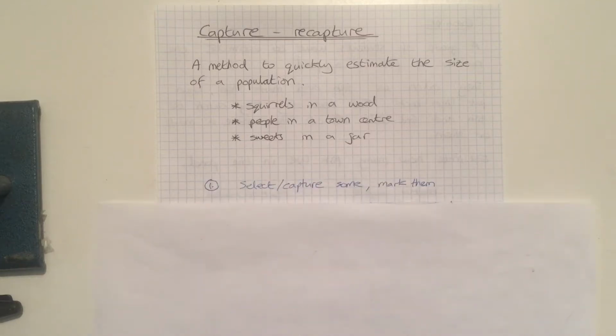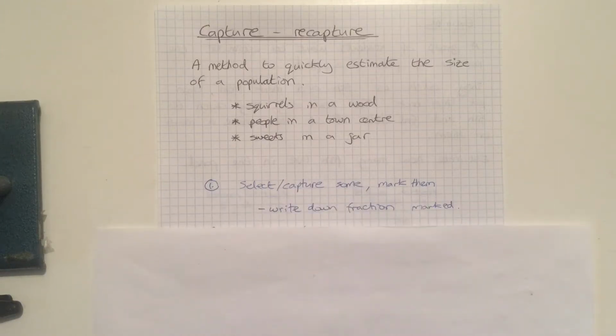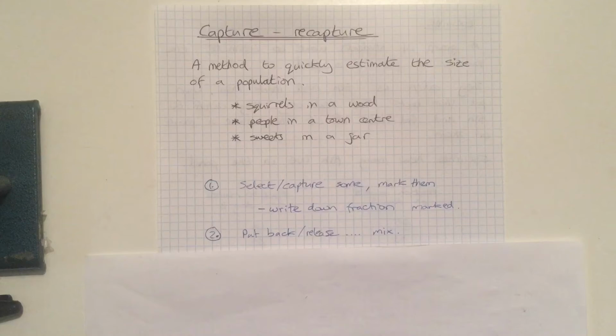This is the technique. I'm going to talk you through it, and then I'm going to show you an example where it will hopefully make more sense. So the first step is to select or capture some of the objects, whether they're squirrels, people, sweets, whatever they are, and then mark them in some way. Then you write down the fraction of the total population that you have marked. Step 2, you put them back into the large population. You release them and allow them to be mixed up.